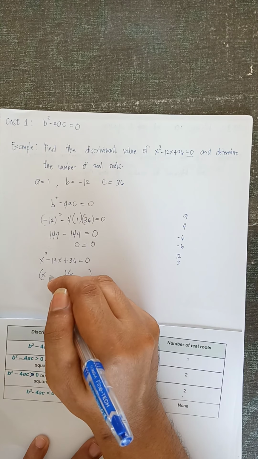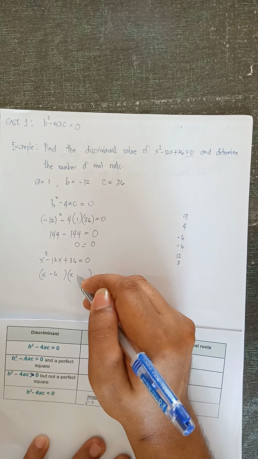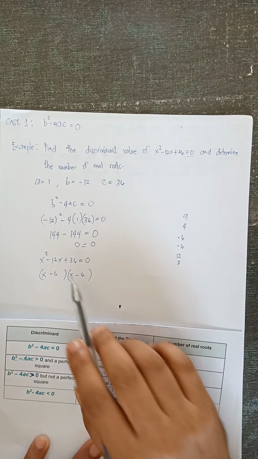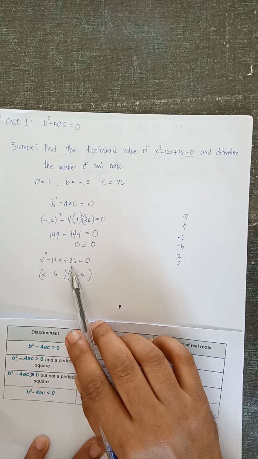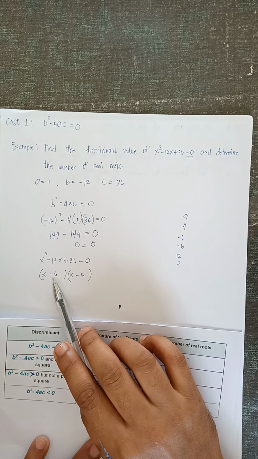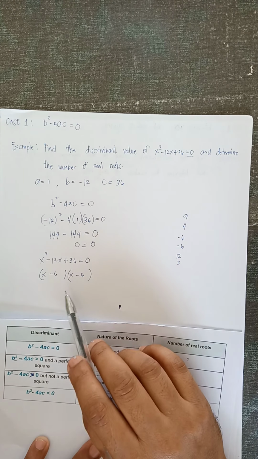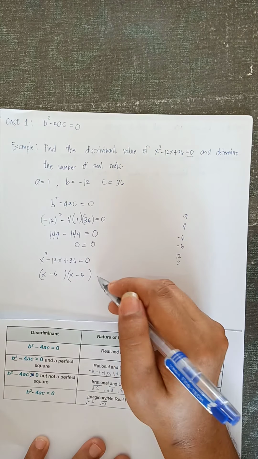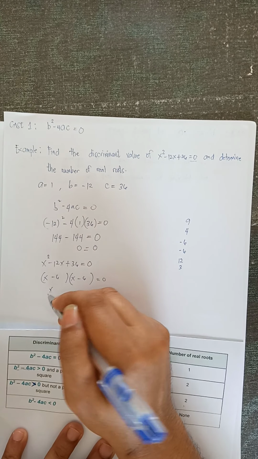So we have negative 6 and negative 6. Kay kung i-multiply po nato siyang negative 6 times negative 6, mahimo siya og positive 36. Kung i-add nato ni sila, negative 6 plus negative 6 will be equal to negative 12.